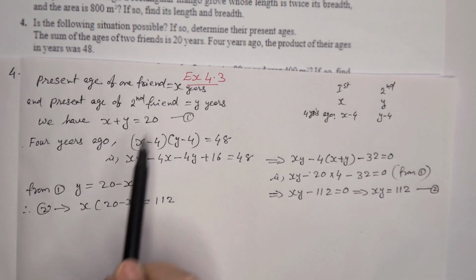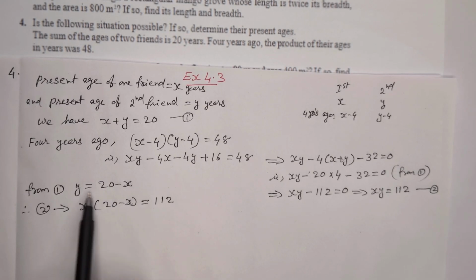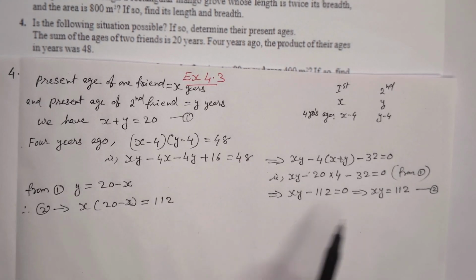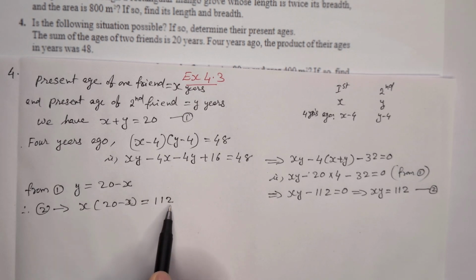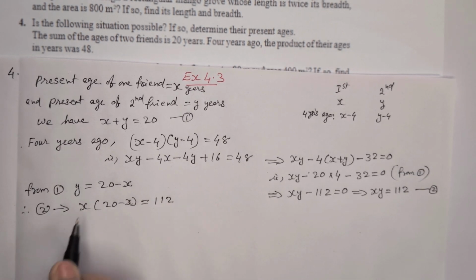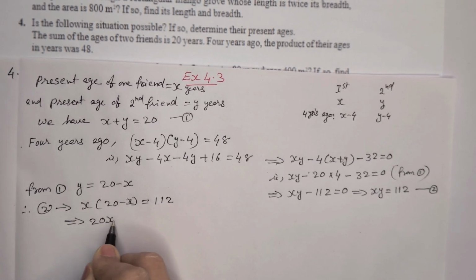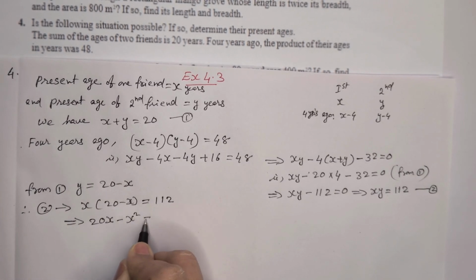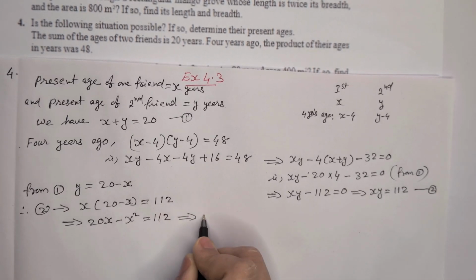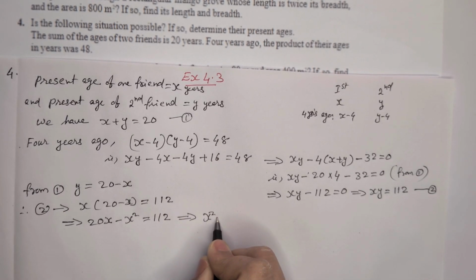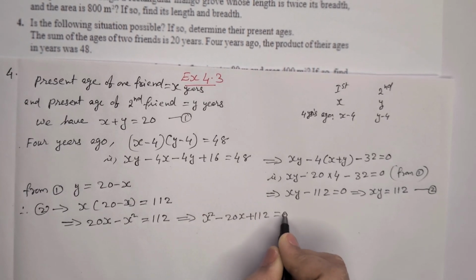And from equation number 1, we can write y is equal to 20 minus x and put that in equation number 2: x into, in place of y, 20 minus x is equal to 112. So open the bracket, it will come 20x minus x square is equal to 112. That we can rewrite, x square to the other side: x square minus 20x plus 112 is equal to 0.